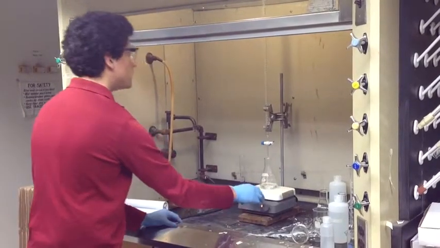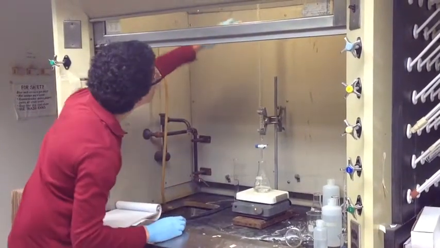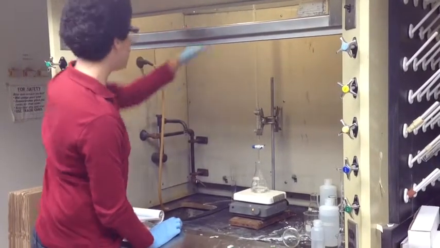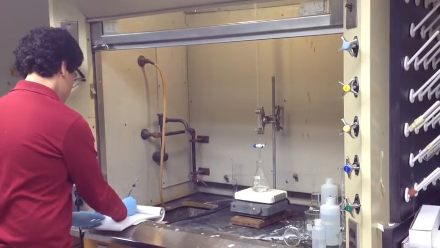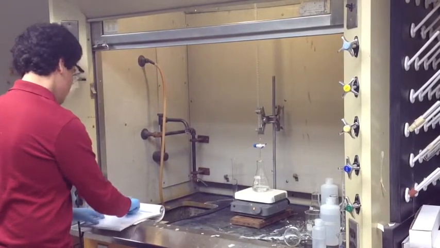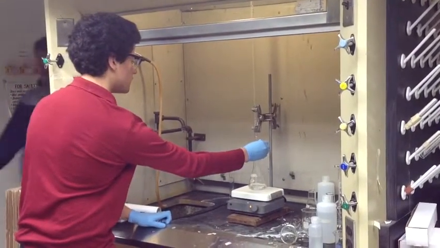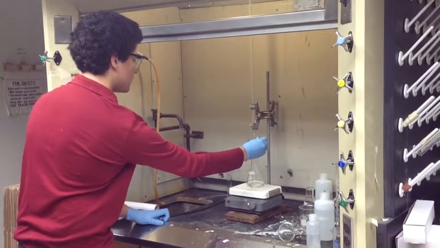Now measure the volume in the burette and be sure to use the meniscus for your reading. Record the volume in your lab notebook. Now open up the nozzle of the burette slowly. We want to establish a slow and steady drip into the Erlenmeyer flask.